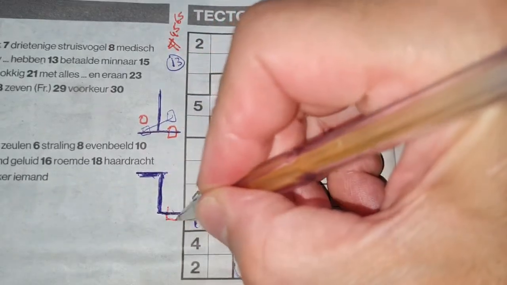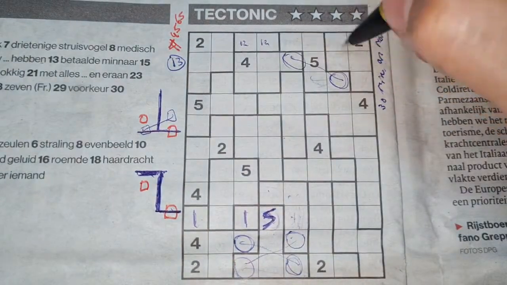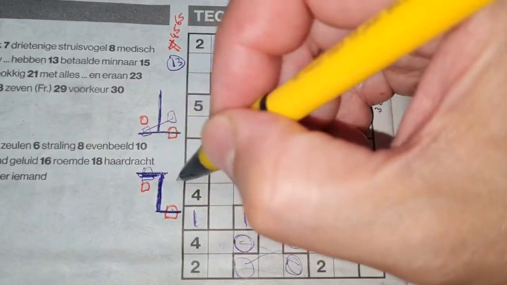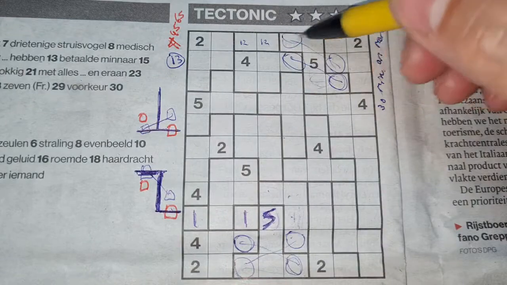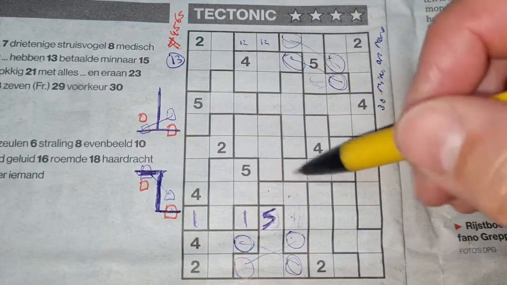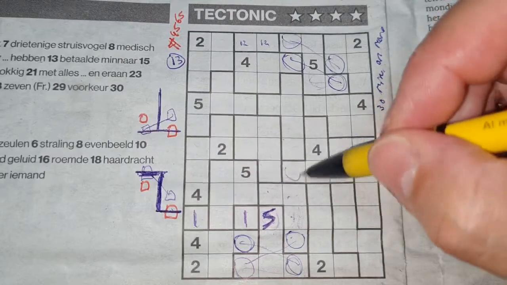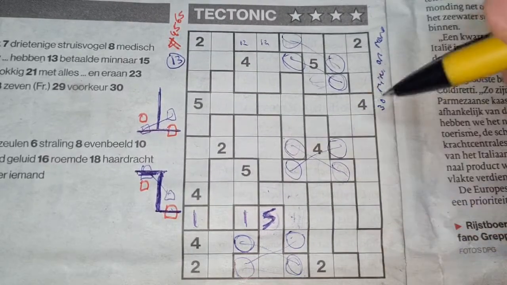But also that box has the same number as this box. All right, the Z construction. Overlook this T shape. We have 2 T shapes. So this box has the same number as that box, and that box has the same number as this box.